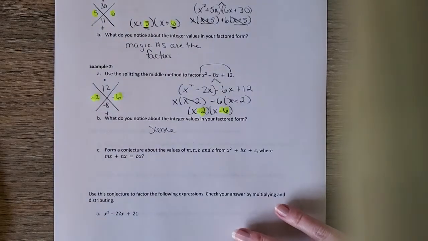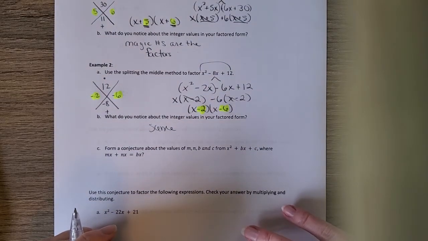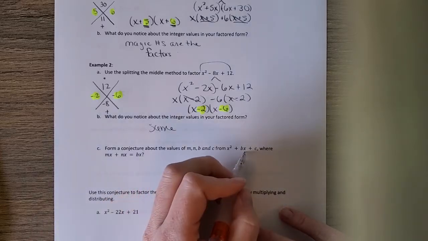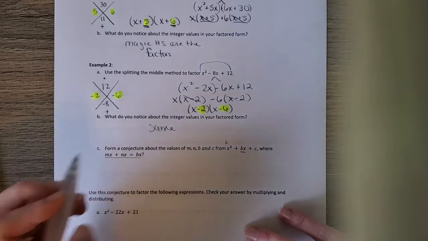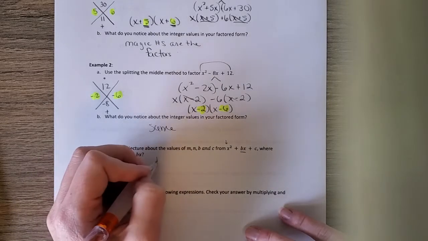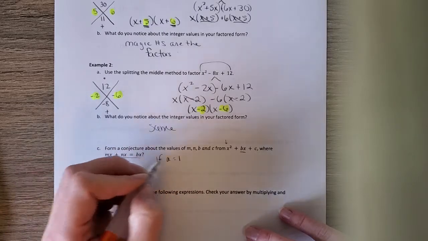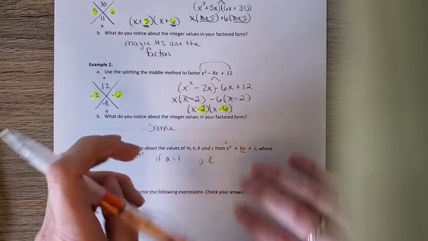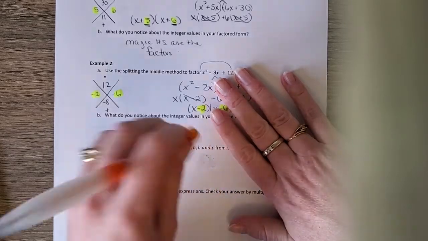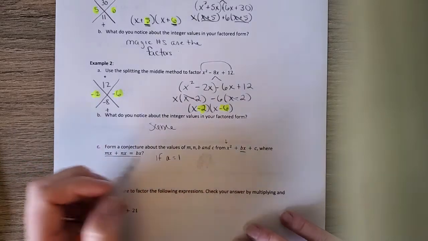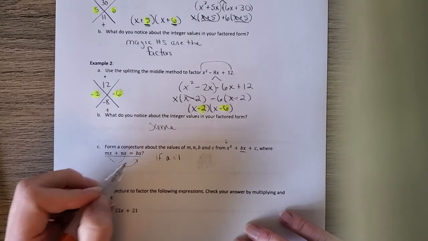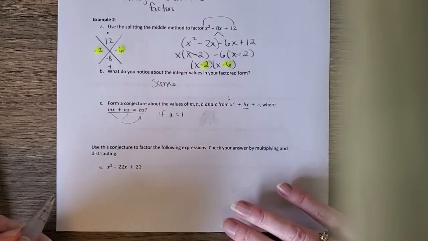It says, form a conjecture about the values of m, n, b, and c. Okay, if mn plus bx equals c. So if there's an a term here, there's no a term, a is 1. Okay, then if a equals 1, then you know that the terms here are going to give us the bx. So let's look at this one.